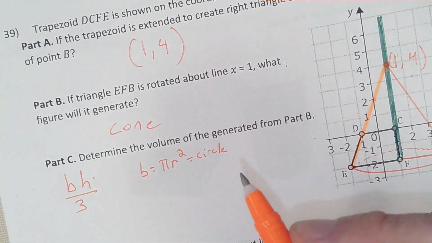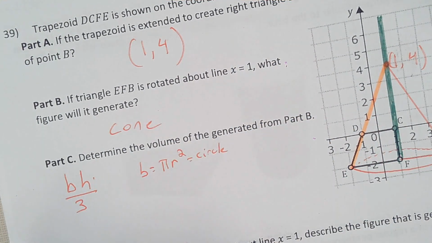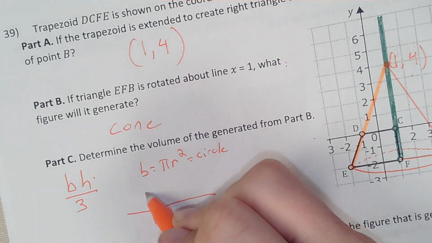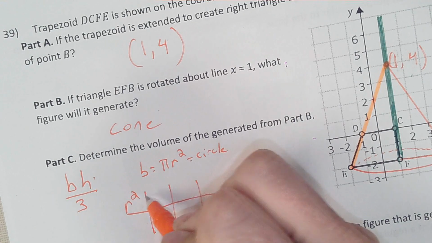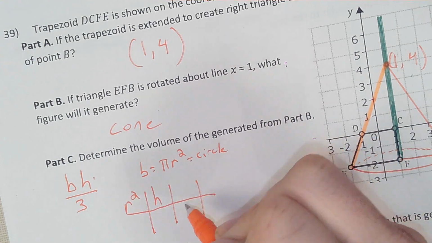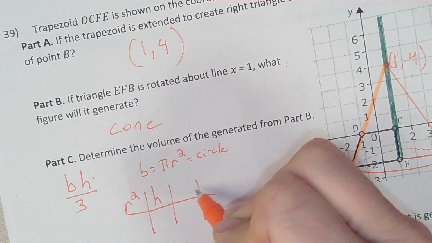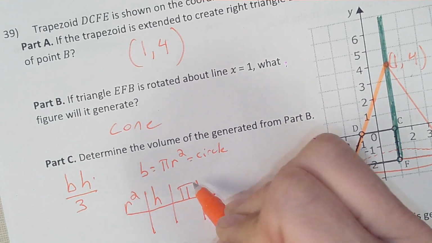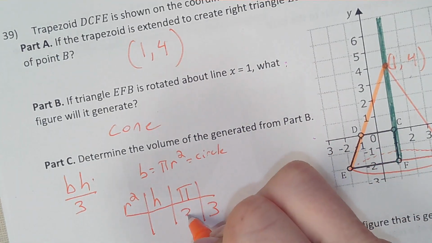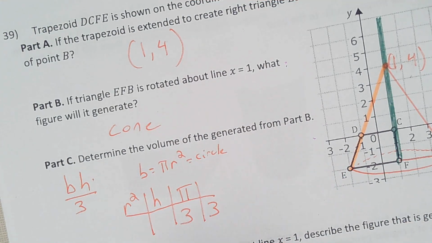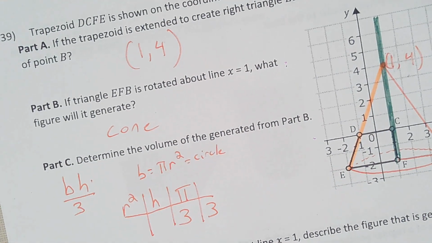So it's going to be, let's railroad track it, our radius squared times our height times pi divided by 3. I'll put pi divided by 3 there to make it shorter.